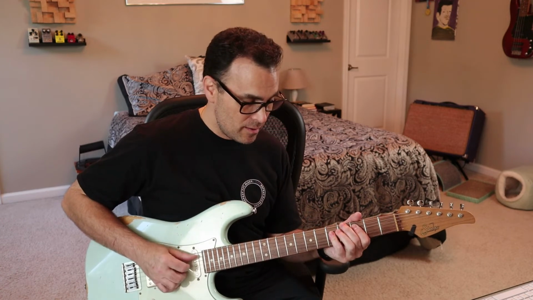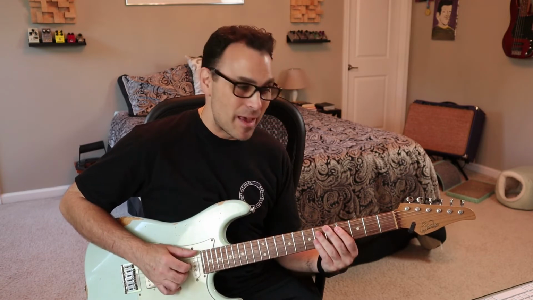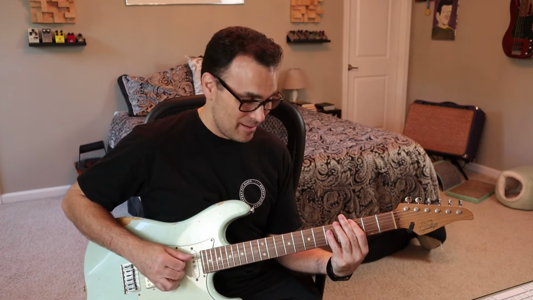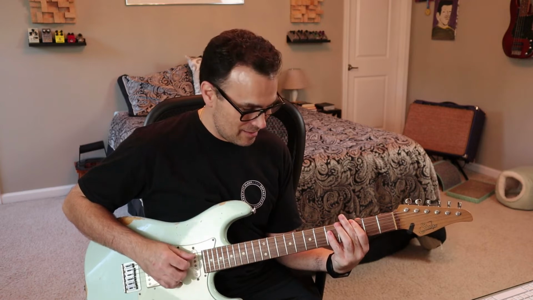Same chord, just with the third in the bass. And we can also take the fifth, C, E, G, and put that in the bass. So now we have two chord inversions. We have the root, we have first inversion, which is the third in the bass, and second inversion, which is the fifth in the bass.